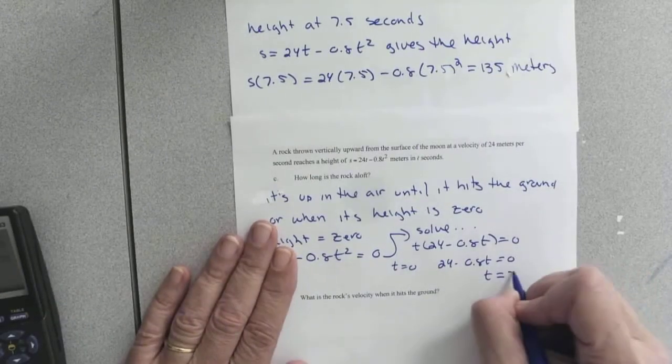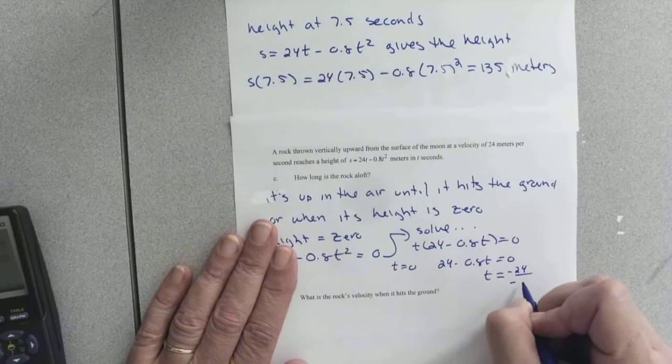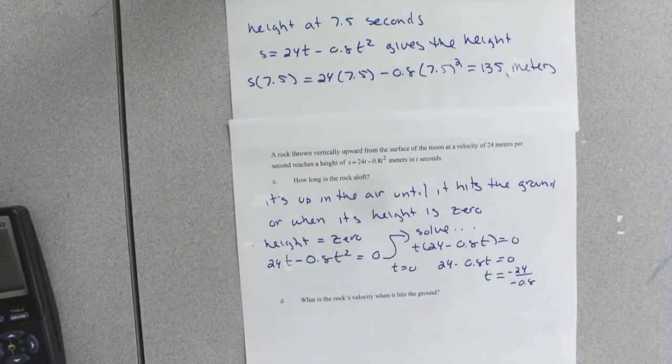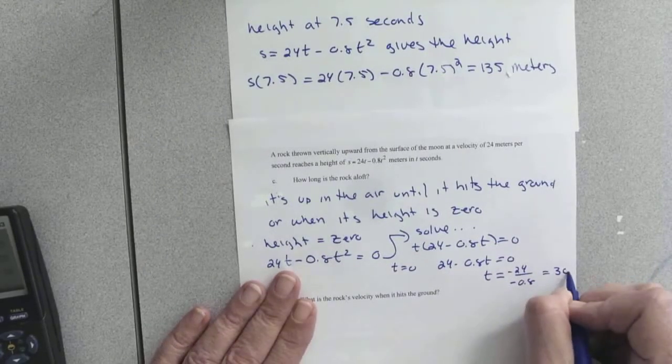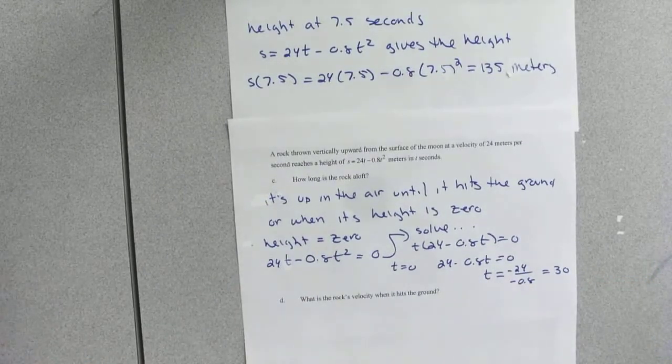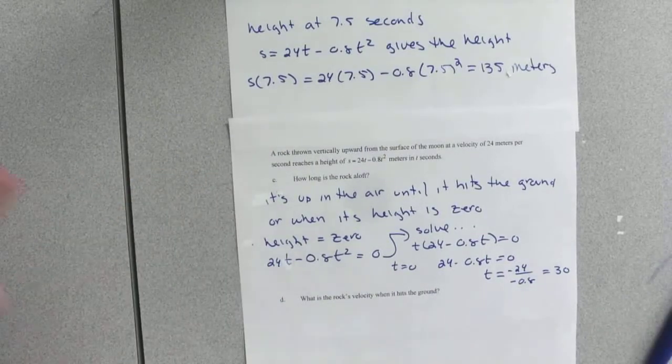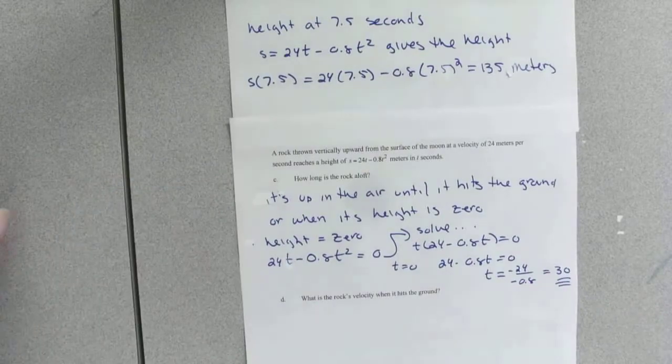We're going to get t equals negative 24 divided by negative 0.8, and 24 divided by 0.8 is 30. So it's aloft 30 seconds. There's my answer, 30 seconds.